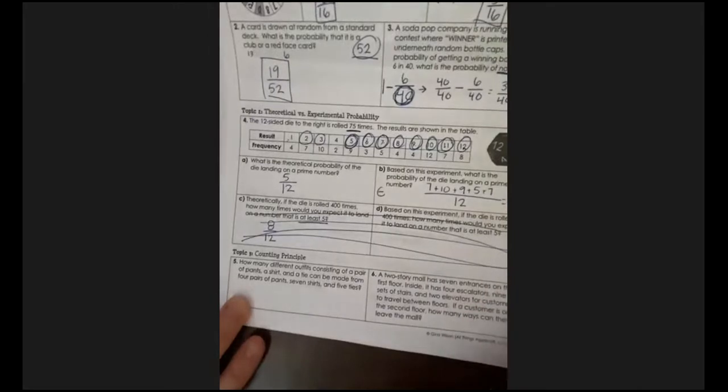So the next thing is the counting principle. It says how many different outfits consisting of a pair of pants, a shirt, and a tie can be made of 4 pairs of pants, 7 shirts, and 5 ties. When you're trying to figure out different outfits with a certain number of clothing items, or different coffee flavors with a certain amount of pumps and creamer, all you have to do is take however many.